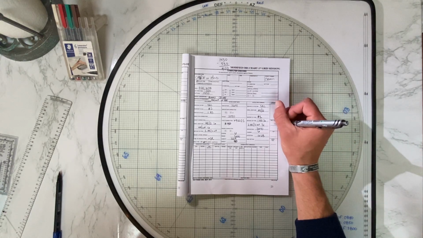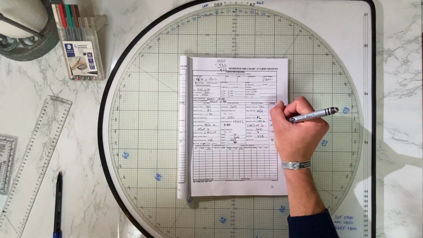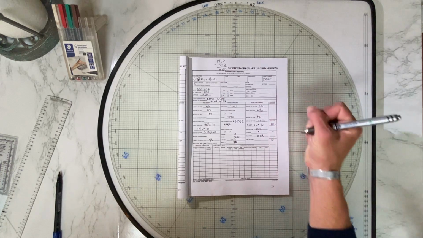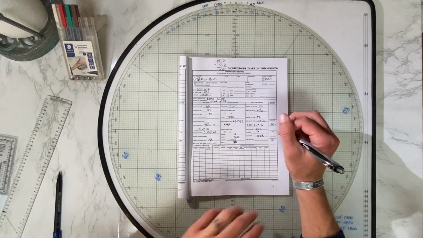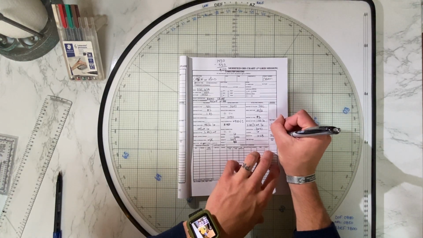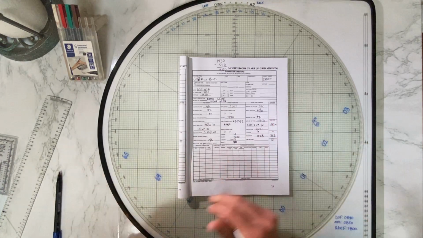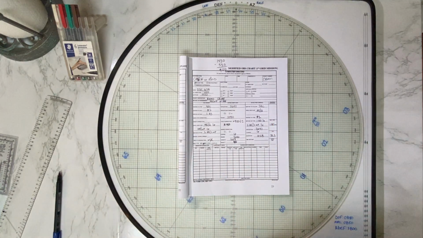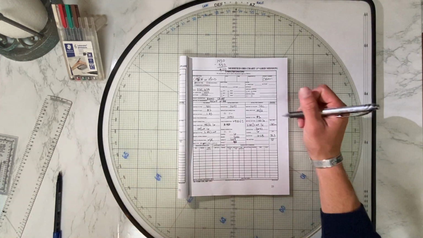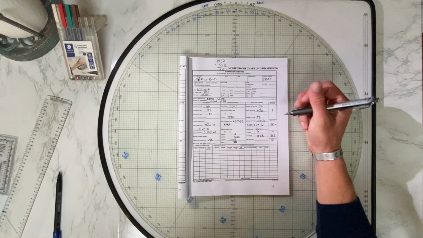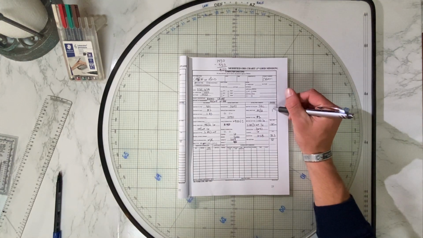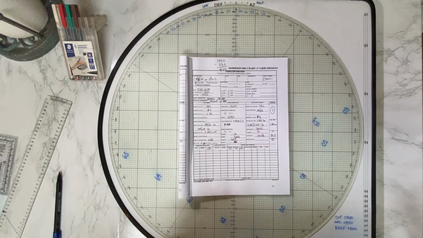I had a max ord of 1352 meters and a time of flight of 33.3. Once I verify I like what I see, I go ahead and pass that to the gun line, fire that round, circle it.